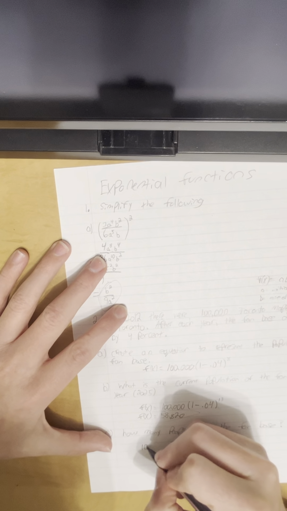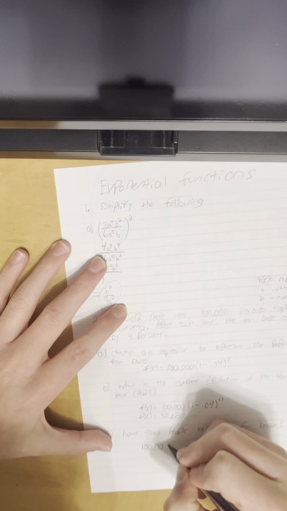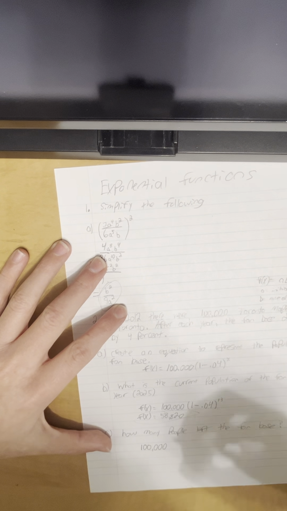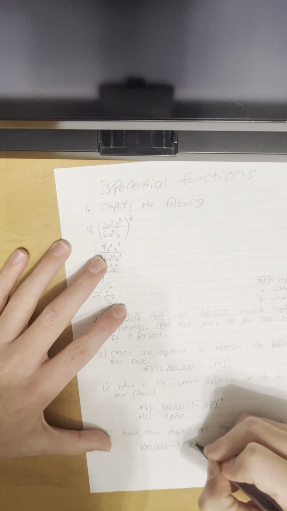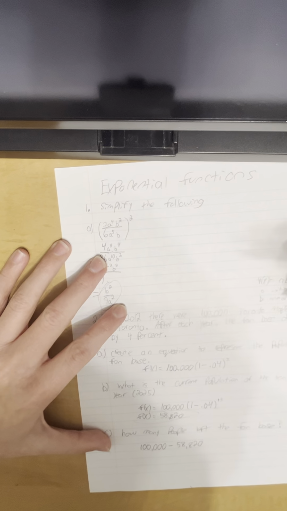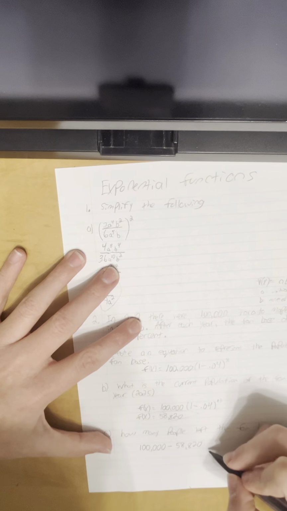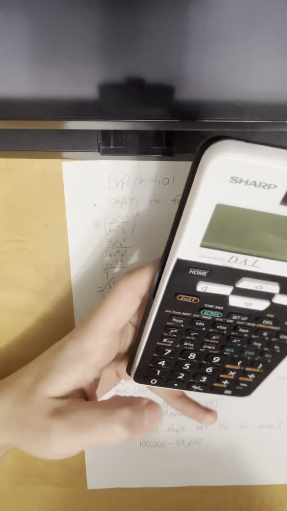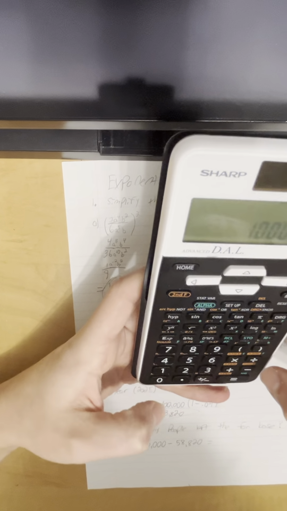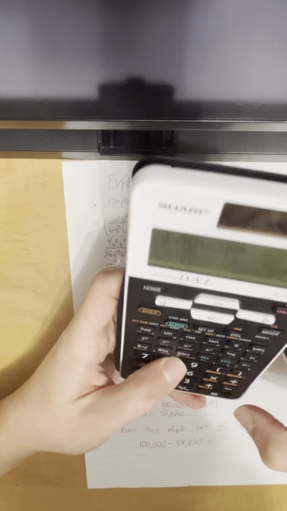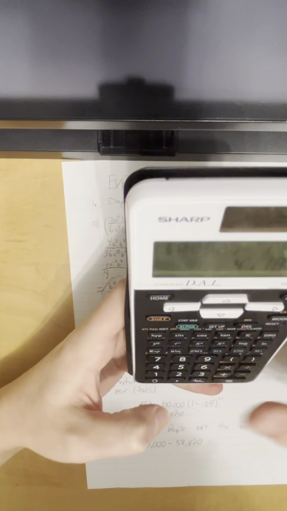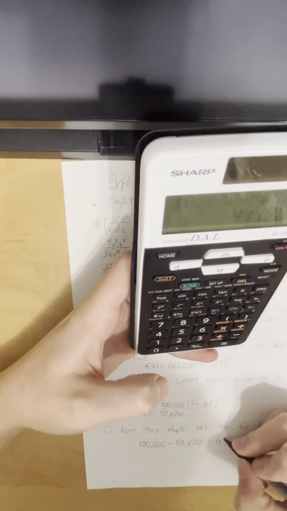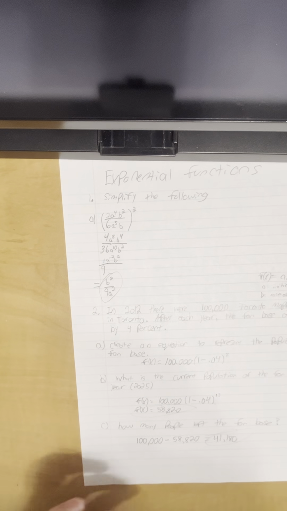So 100,000, that's the initial amount of fans, minus 58,820. That's how many fans are in 2025. That'll equal 41,180. There's your answer right there.